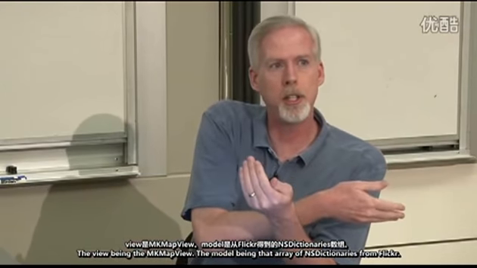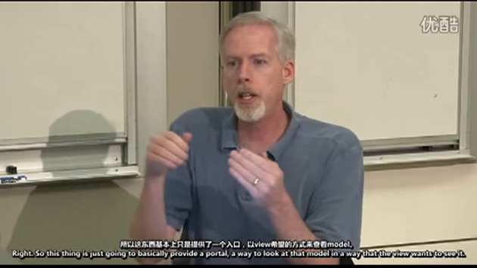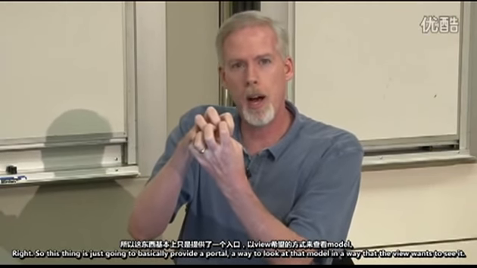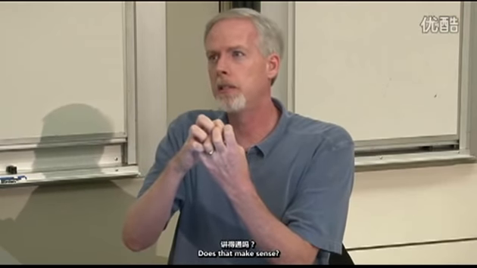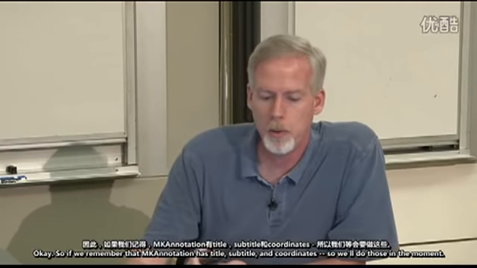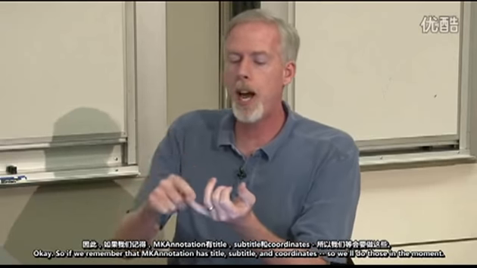So you can think of the MKAnnotation as a bridge that your controller makes, in the controller camp, between your model and your view. The view being the MKMapView, the model being that array of NSDictionaries from Flickr. So this thing is basically going to provide a portal, a way to look at that model in a way that the view wants to see it. That make sense? Okay.